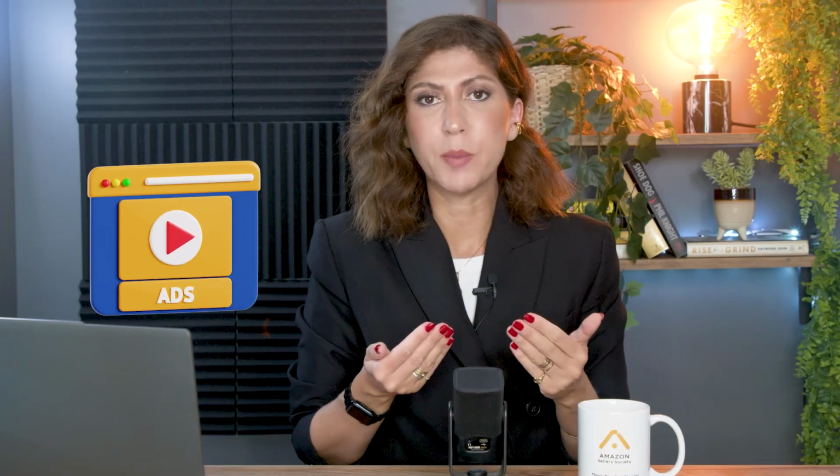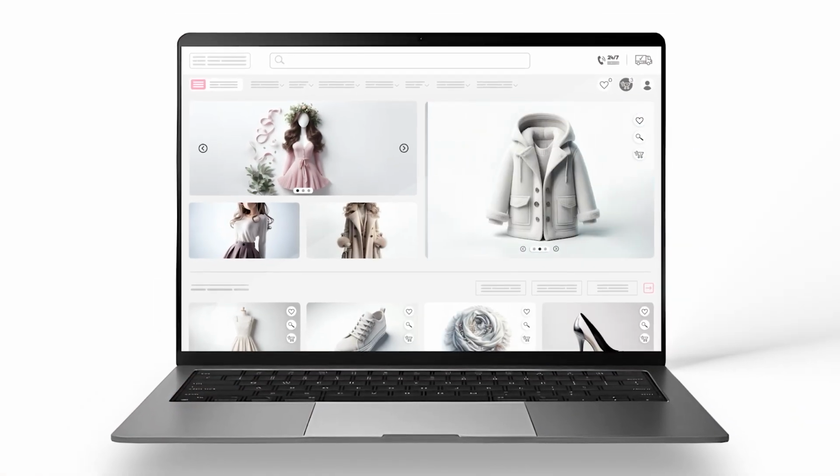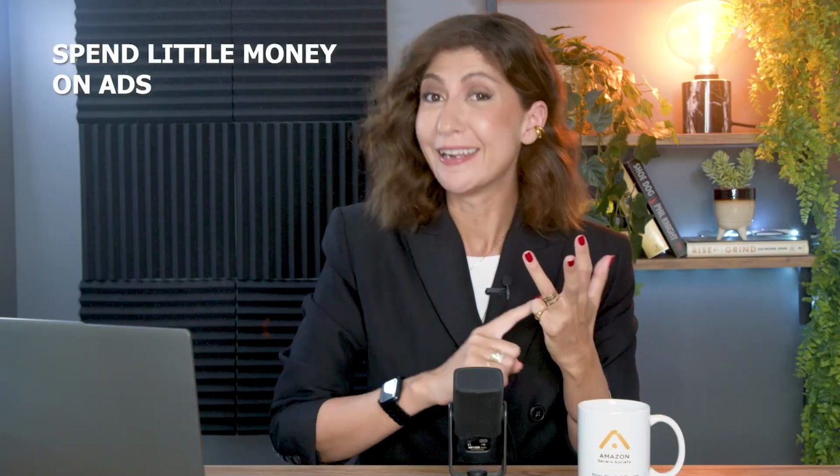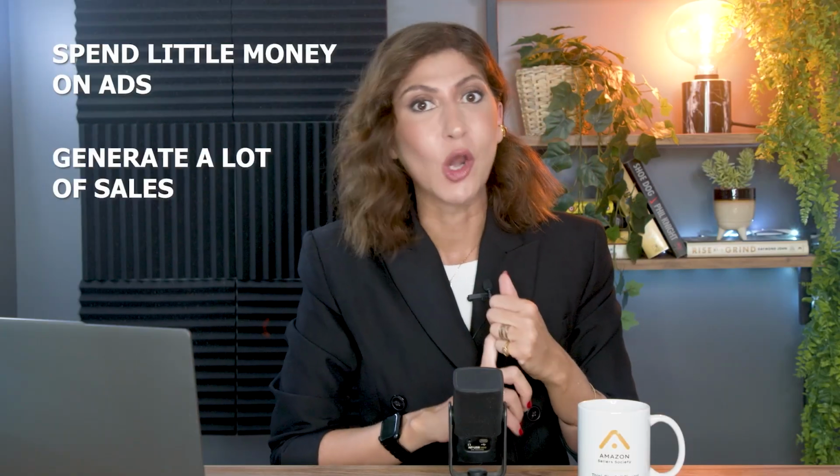You might think advertising on Amazon is simply toggling a few buttons, getting your product to show up on top of the search result page for the main keywords, and that's it. But in reality, strategies are what get you to spend little money on ads and generate a lot of sales.